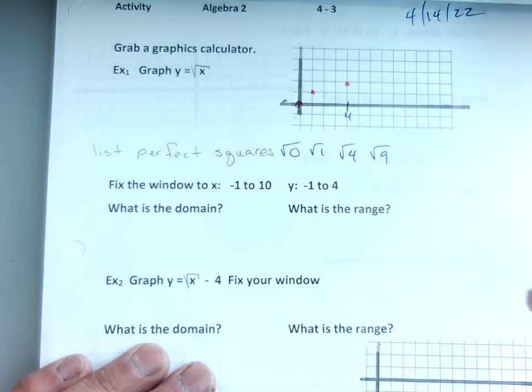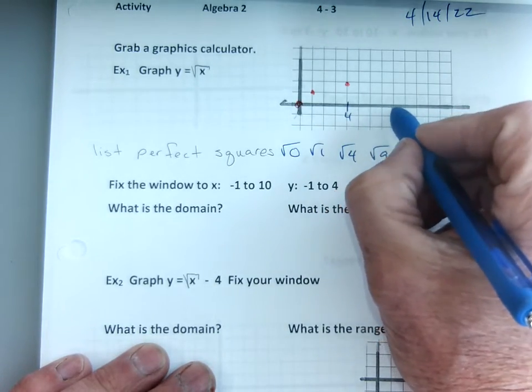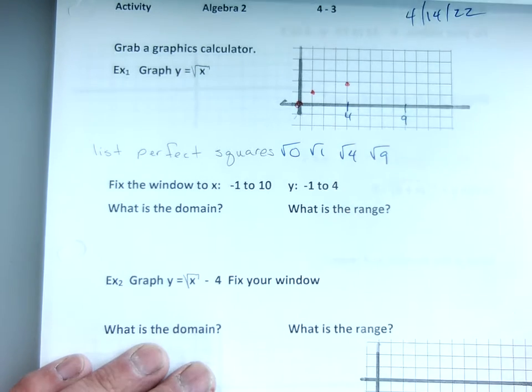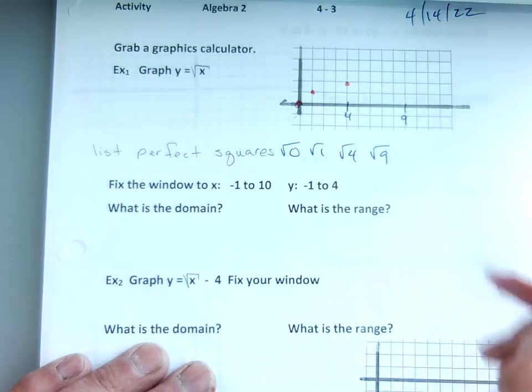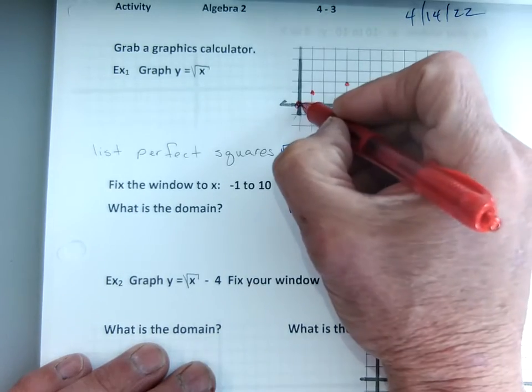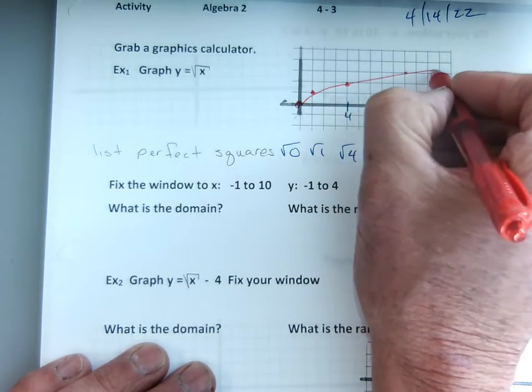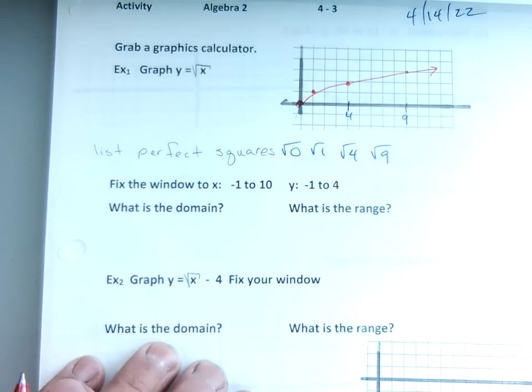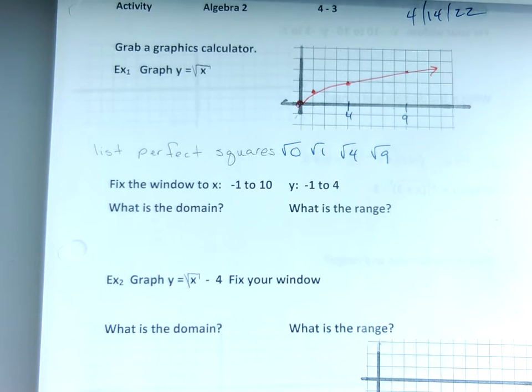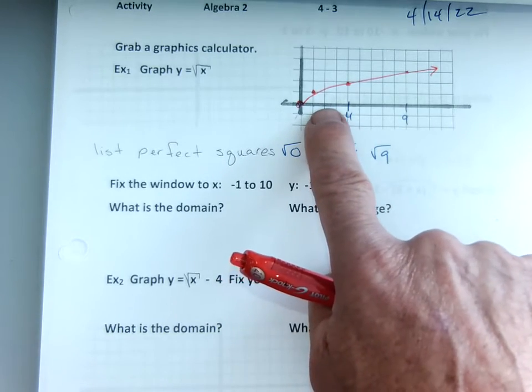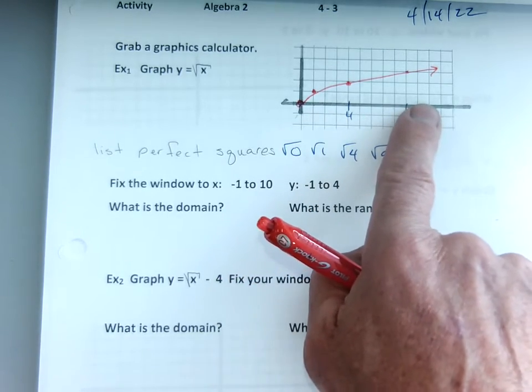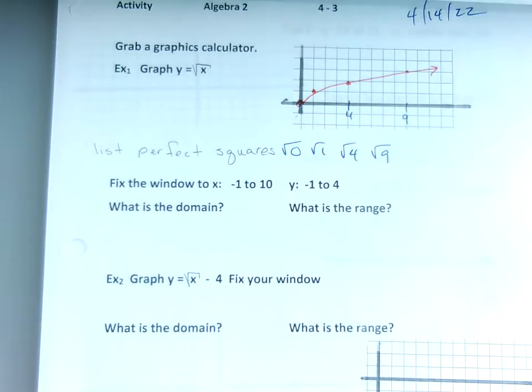I'm going to go all the way to 9, 4, 5, 6, 7, 8, 9, because the square root of 9 is 3. When I connect the dots, all the rest of the values are there, right? Easy? Okay. Yeah, square root of 3 is there, square root of 2, they're all there, but we don't need those. We just need to graph it with a few points, okay?